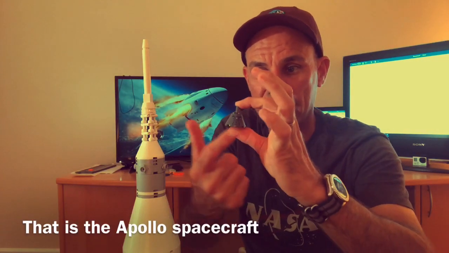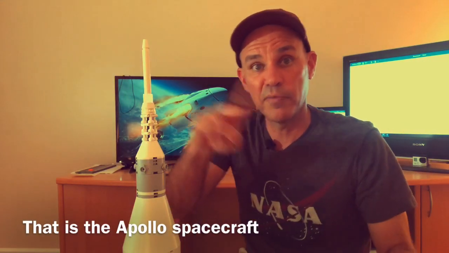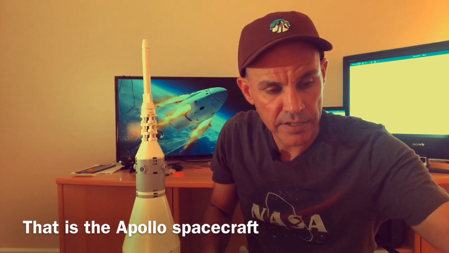So now, when they launch this big rocket, the only thing that actually comes back to the Earth is this little capsule right here. So this little capsule right here, that's the only part that comes back. 3 guys fit in there. They went to the moon. 2 of them got to walk around on the moon. And 1 guy had to stay in the command module.